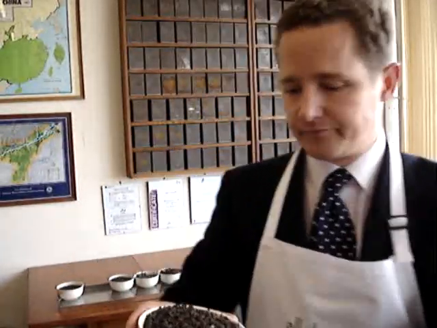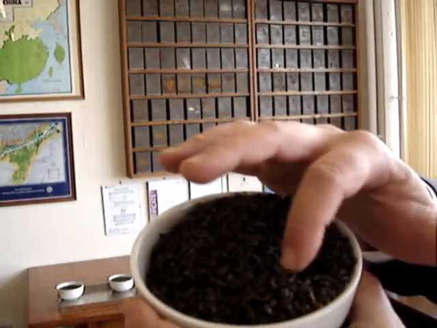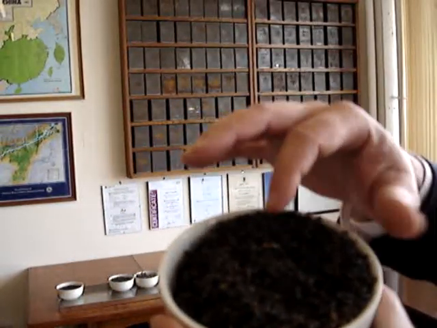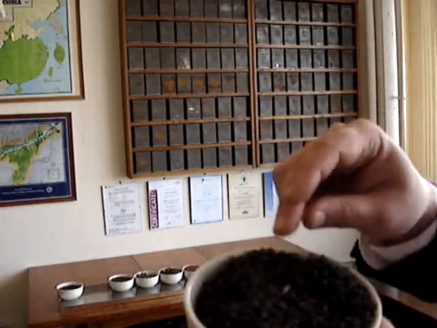Green is next. Here is a green tea. This one happens to come from Ceylon, or Sri Lanka as we call it now. As you can see, that is physically green in colour, and it's much lighter.